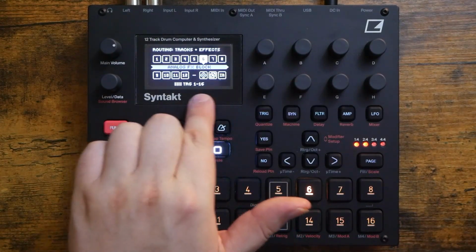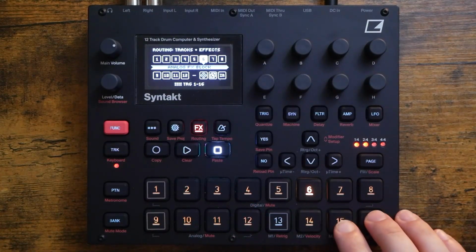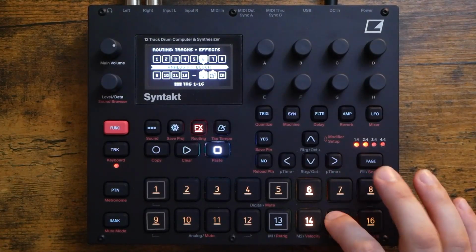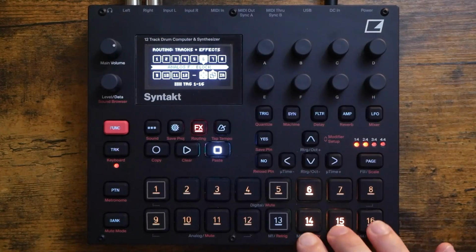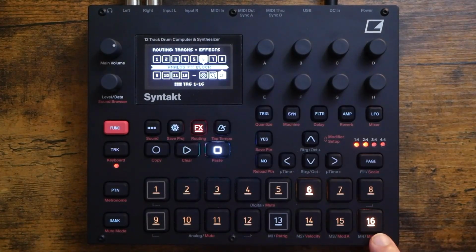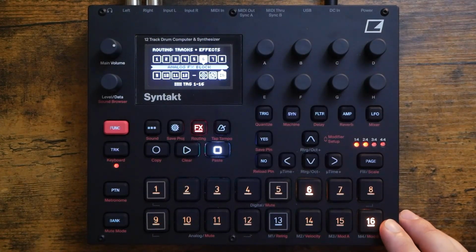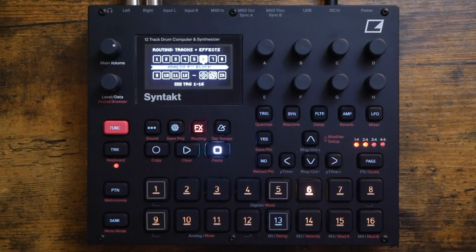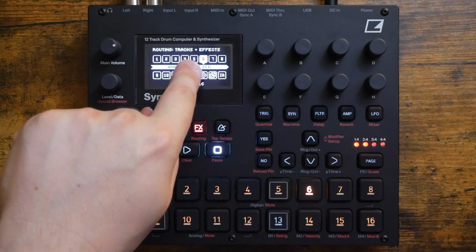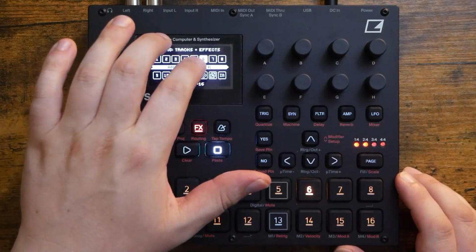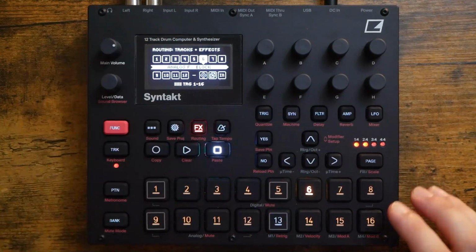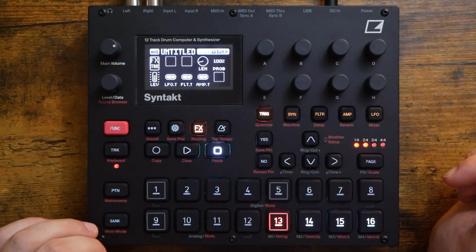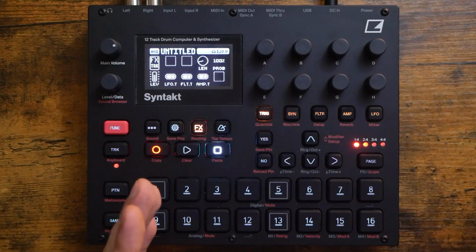Also, something of note here at the bottom, these last 3 buttons, you can actually use them to send both the delay and the reverb to the effects track, which is really cool. Also, your incoming audio. So yes, this can be an analog effects box for your incoming audio, which is really cool. But for the purposes of this video and just playing around with it, I'm just going to have track 6 selected there.